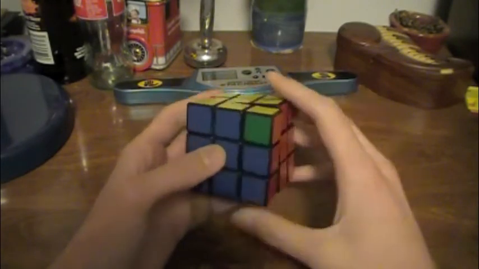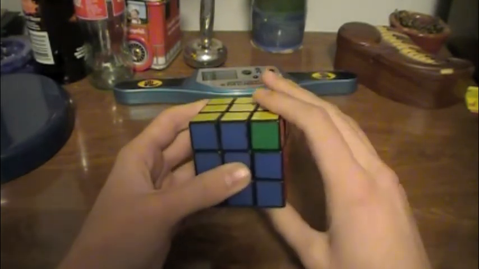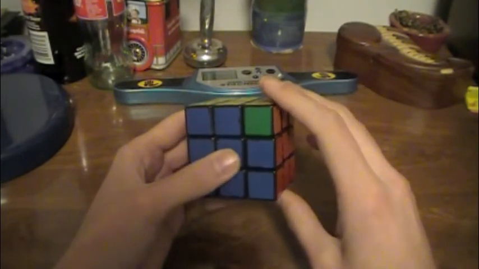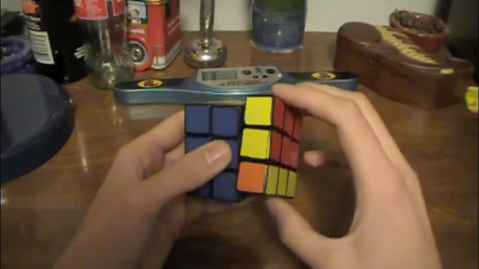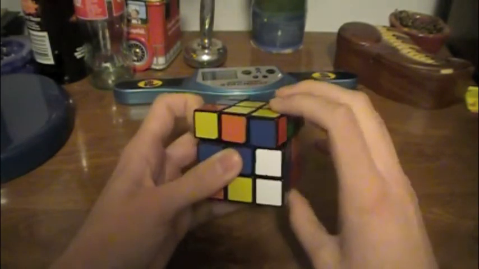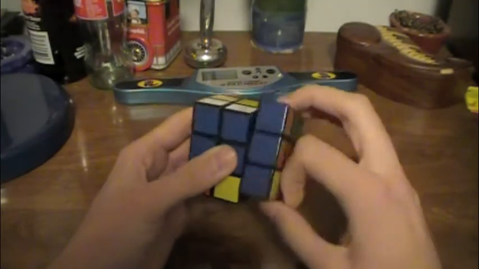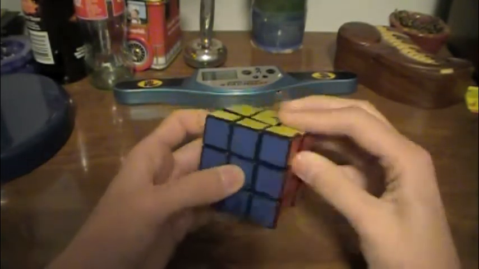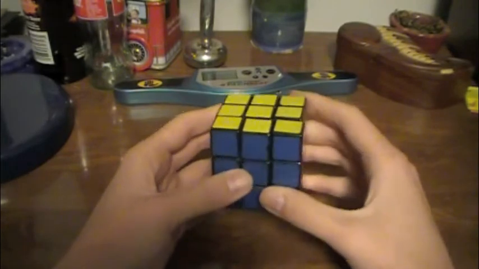R, F prime. Although, the way I like to do it, instead of that way, which is the most popular way, is this. F, R prime, F, R2, U prime, R prime, U prime, R, U, R prime, F prime, R, U, R prime, U prime, F prime. You can do it either way, it doesn't matter.